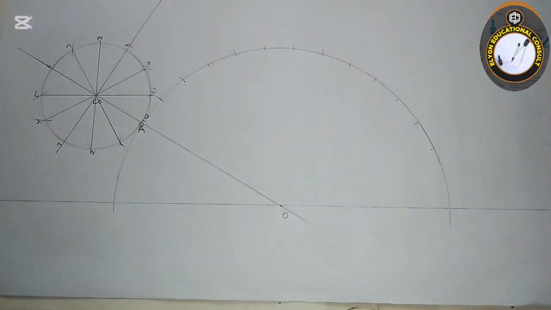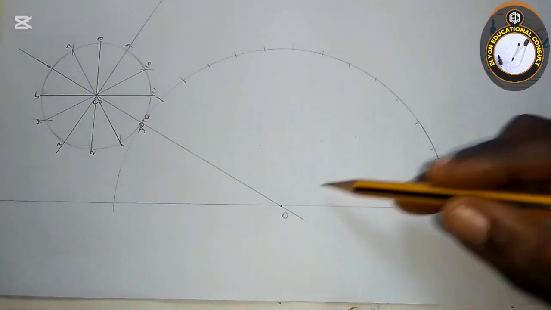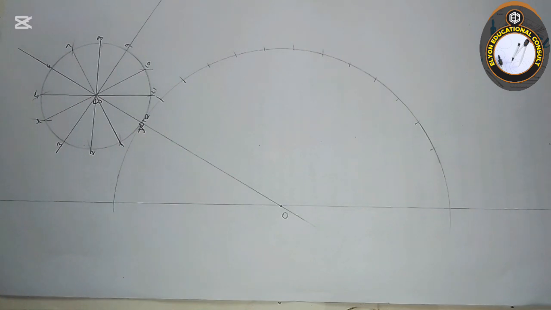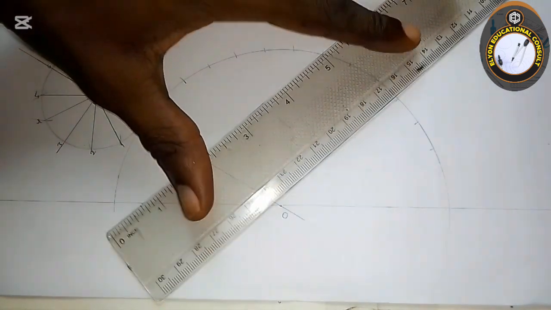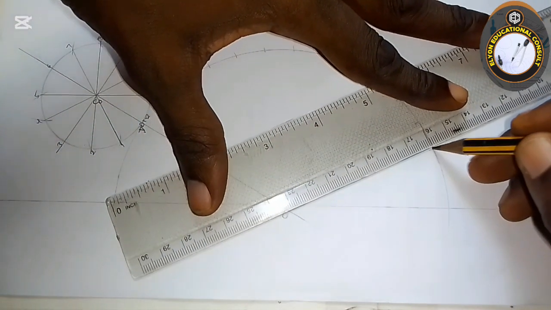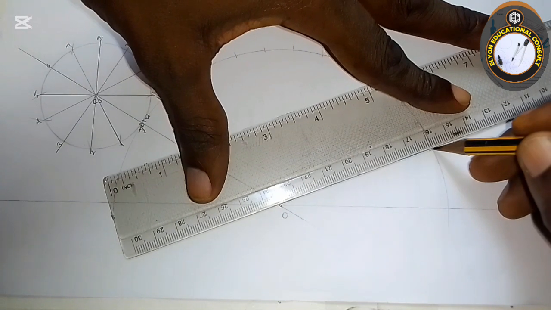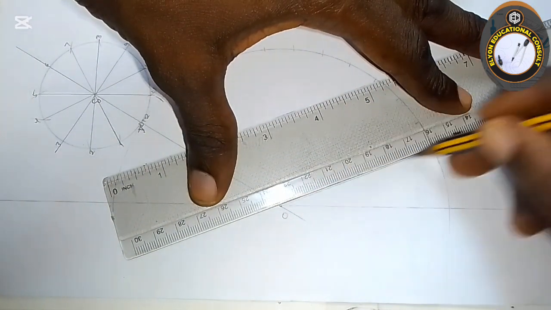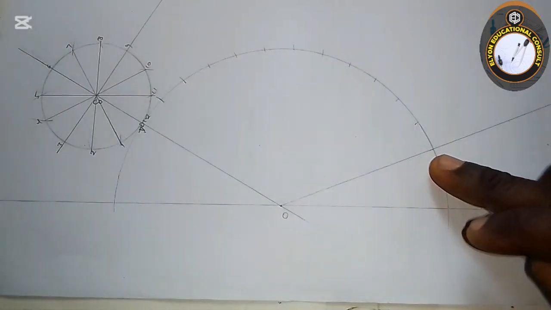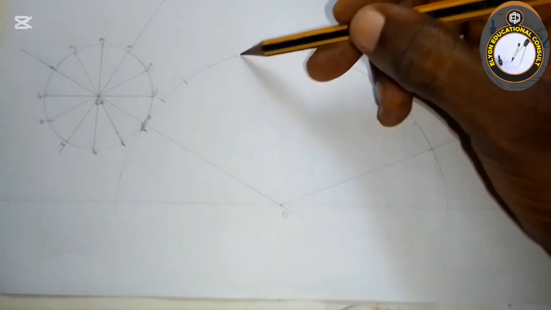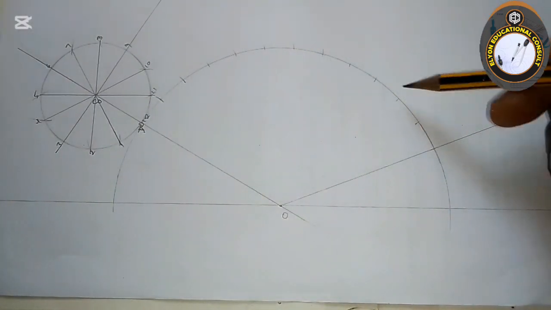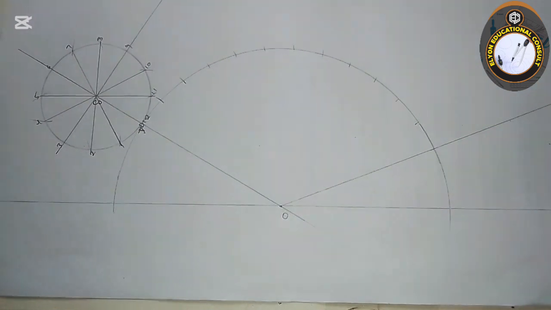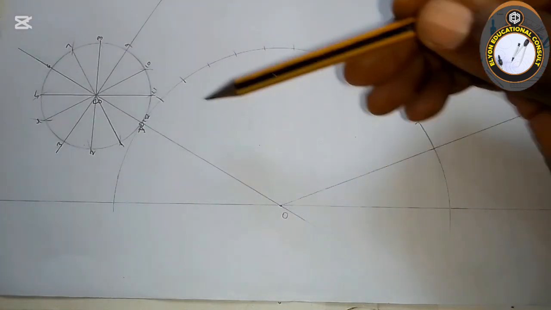So let's just take note of that. The next thing I will do, from this part now, I will draw to meet it. Just draw like this from this part to make that 12 parts. So 1 2 3 4 5 6 7 8 9 10 11 12. So I'll do the same for each of these parts now.